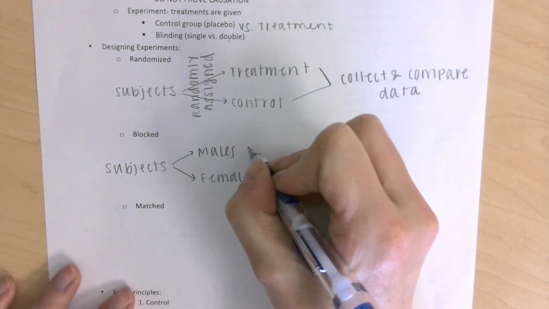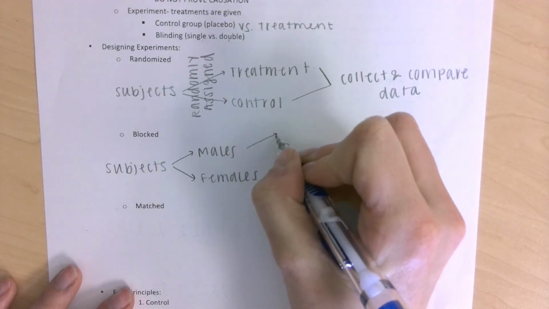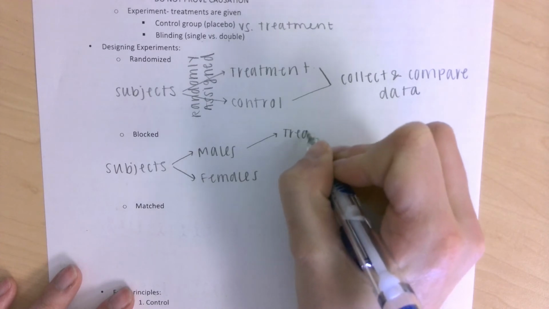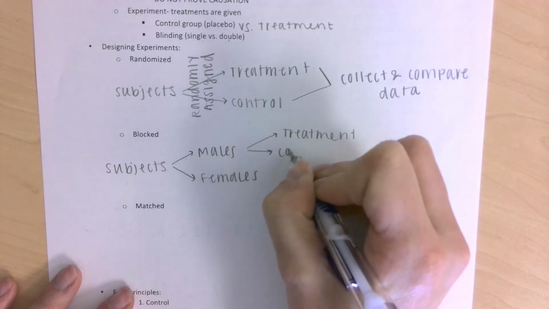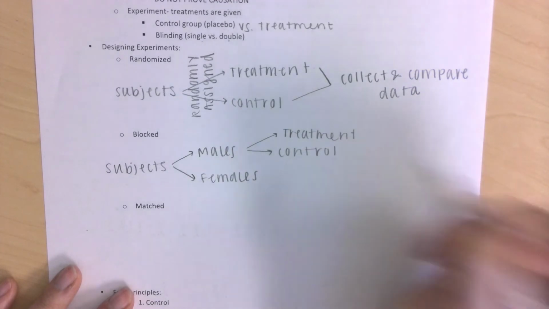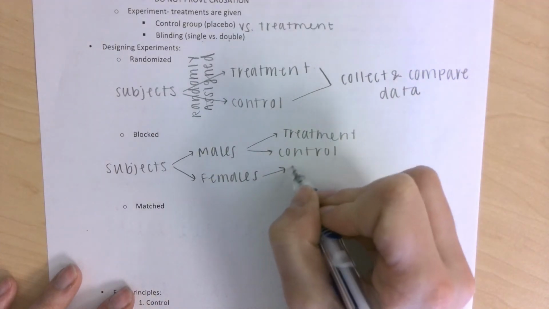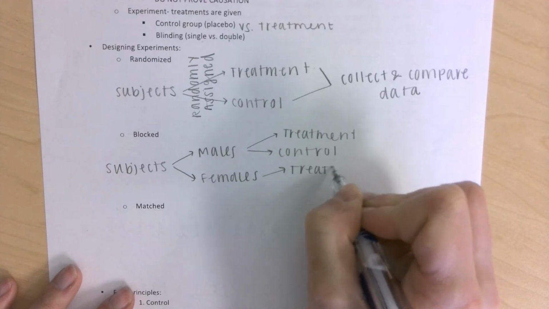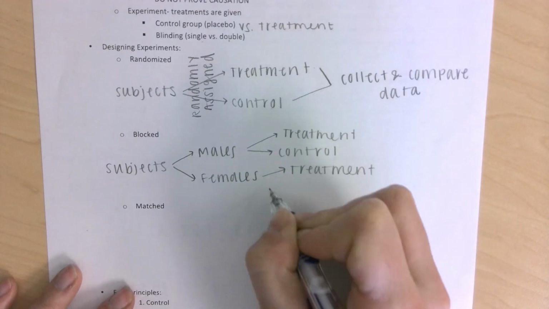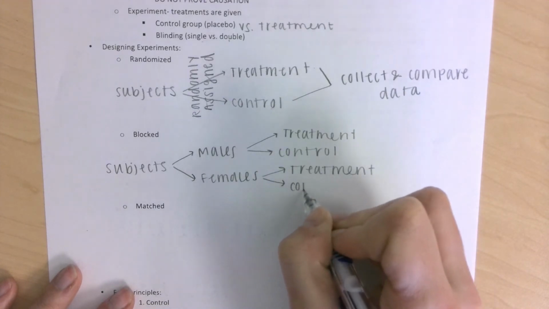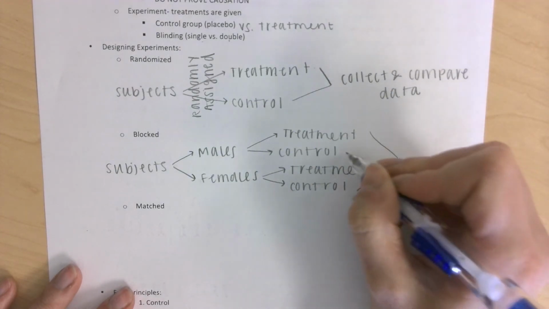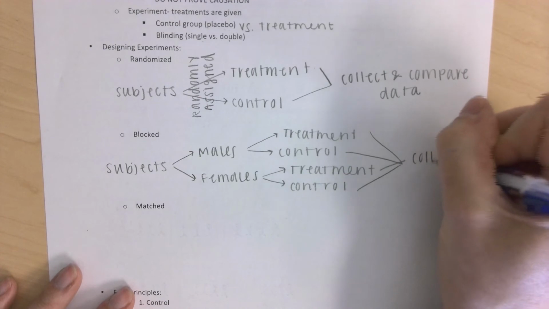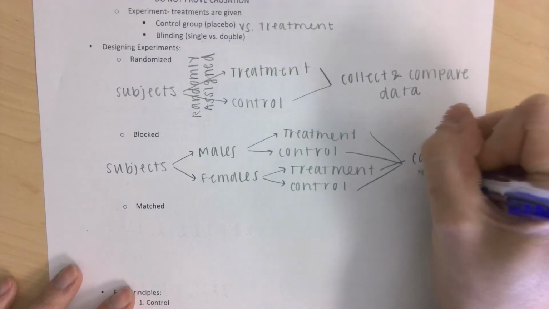Now in my male group, I'm going to split up into two groups again, where one group gets the treatment and the other is the control. Females will do the same, so I have treatment and I have a control group. Again, once I have my groups, I am collecting and comparing data.